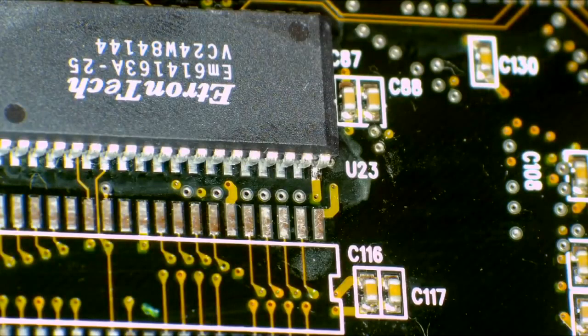Right, so I think I've got that tacked down in just about the right spot. The chip is the right way round, always a good sign. So I think what I'll do now is just flood this with flux and we'll go through and start soldering up each of those pins.